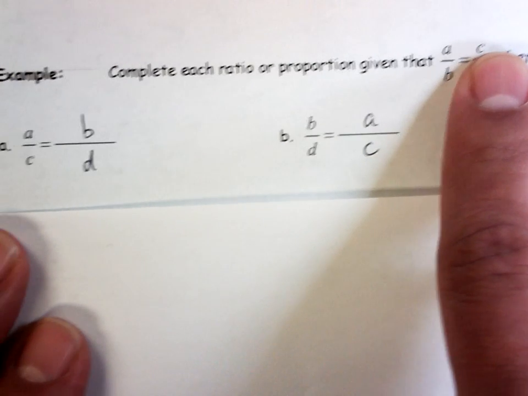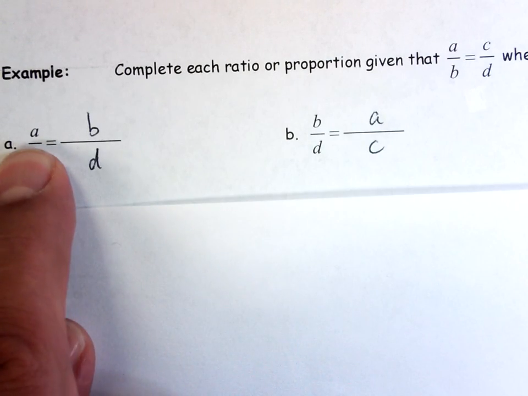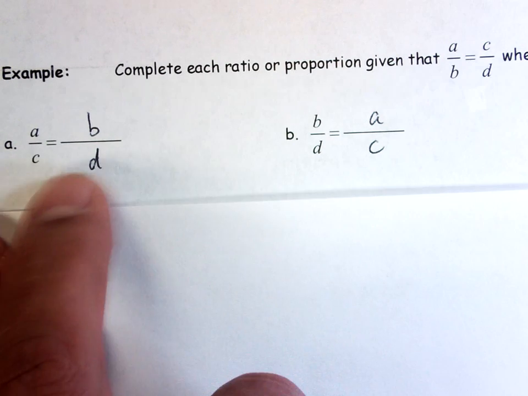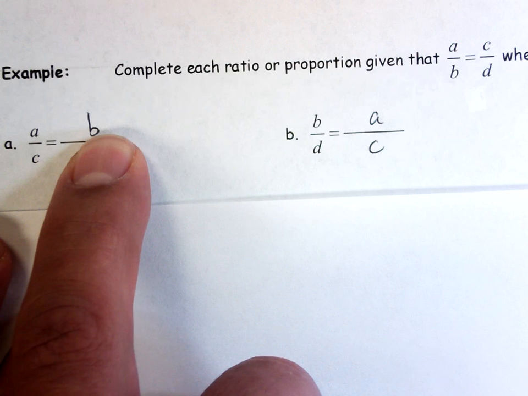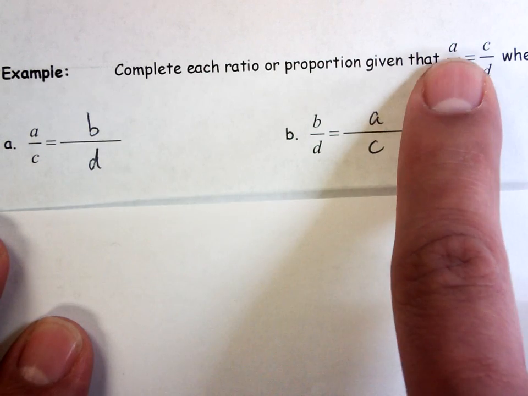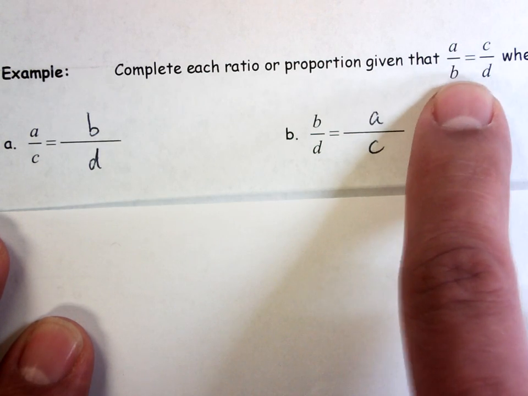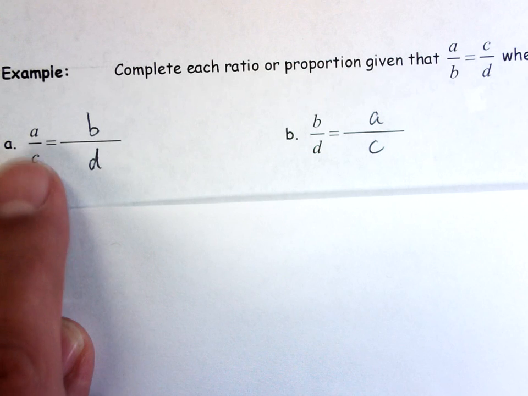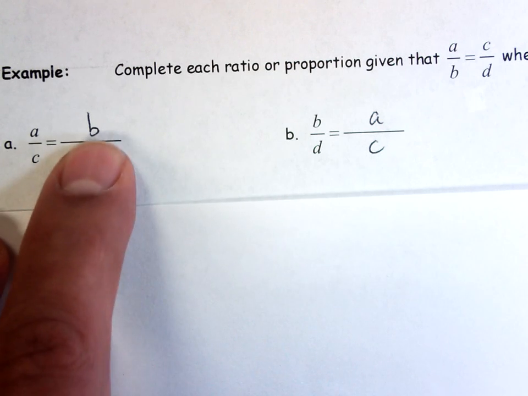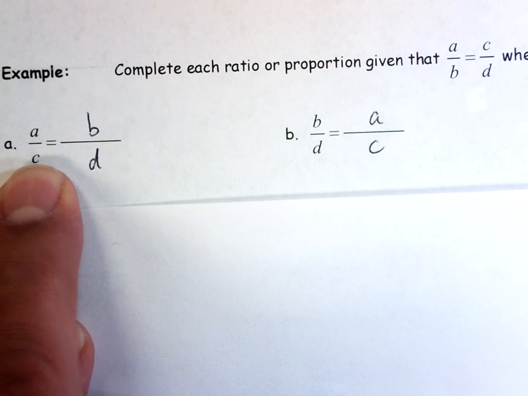So they rearranged the letters, but if that's an A, that has to be the D, so I can still get my A times D, and I still get my B times C. So it works out the same. This one said A times D equals B times C, so does this. A times D equals B times C. It's the same thing. And again, they did it here too.